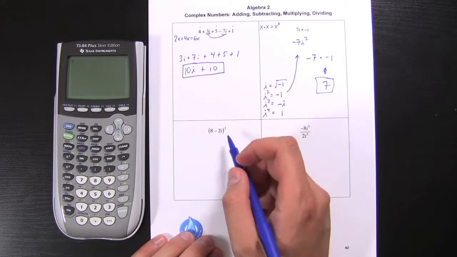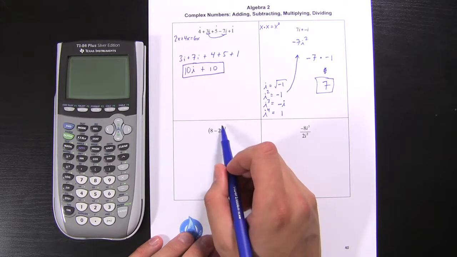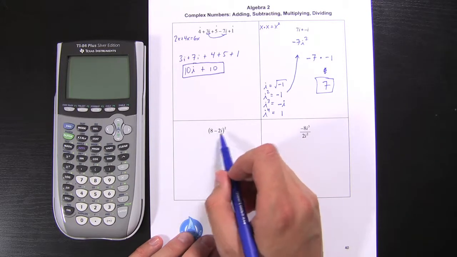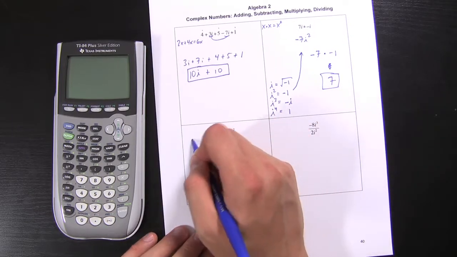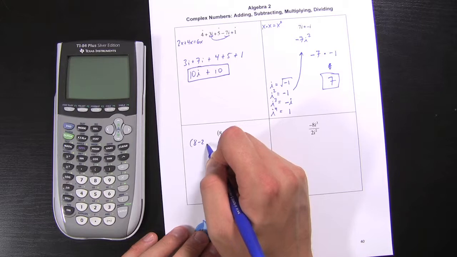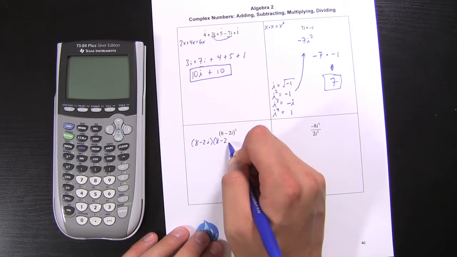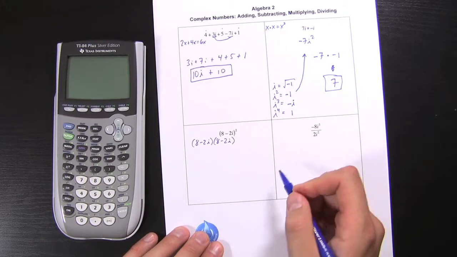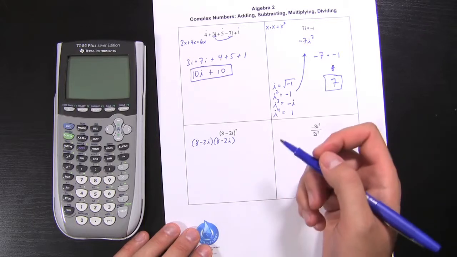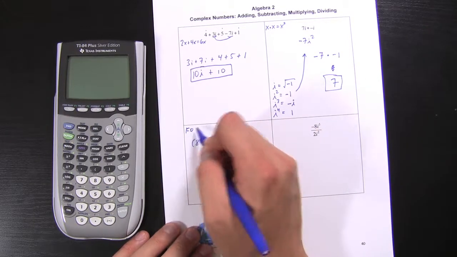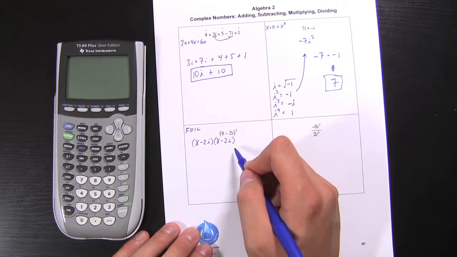All right, let's take a look at this one. Now, we have (8 - 2i) quantity squared, because we say quantity because of the parentheses. So what I like to do first is expand the problem and turn it into a FOIL problem, because foiling will guarantee that I get all the terms in this multiplication process. So just like you FOILed quadratics in the past, you're going to FOIL imaginary numbers as well.